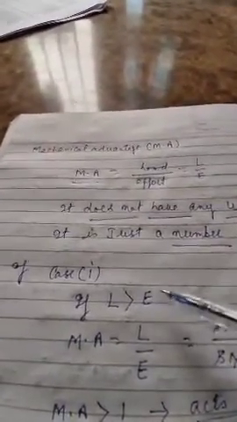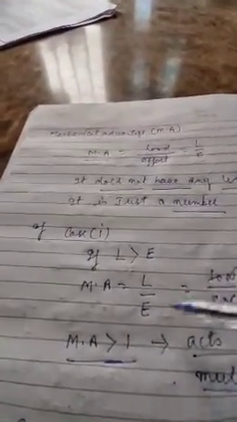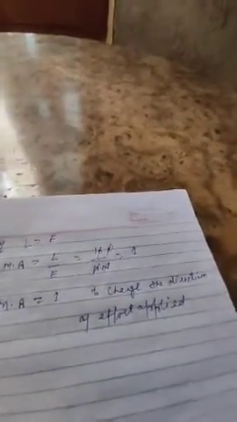So students, these are the 3 cases. The first case is when the load is greater than the effort: that type of machine has a mechanical advantage greater than 1 and is used as a force multiplier. If the load is less than the effort, that type of machine has a mechanical advantage less than 1 and is used to obtain gain in speed. And if the load is equal to the effort, that type of machine has a mechanical advantage equal to 1 and is used to change the direction of the effort applied.